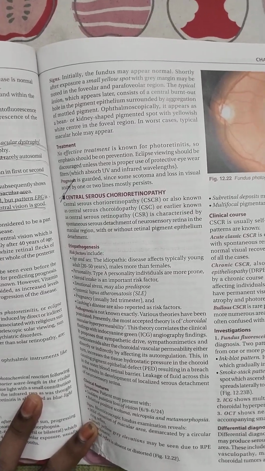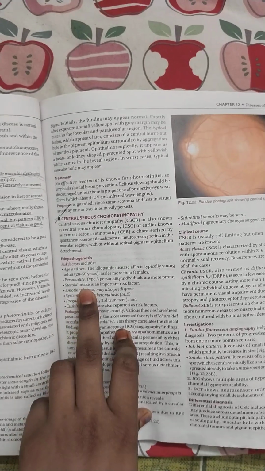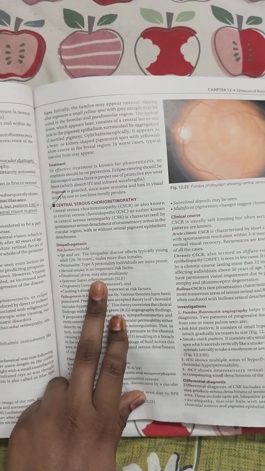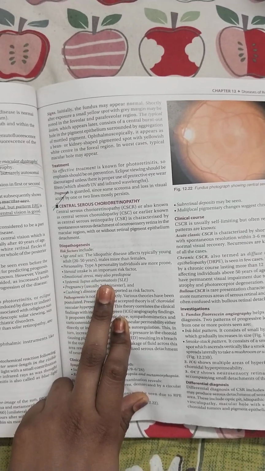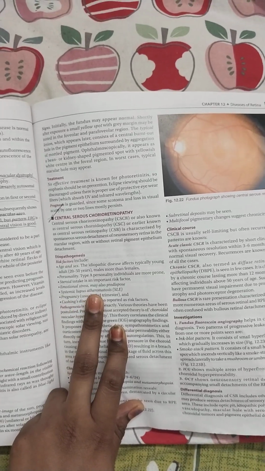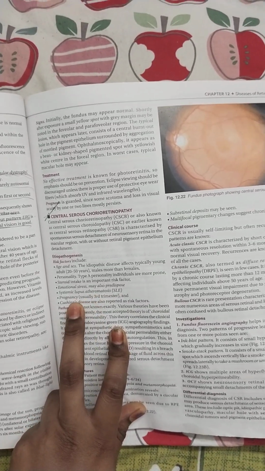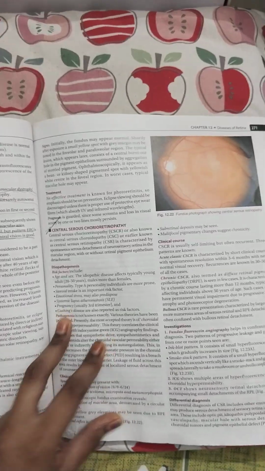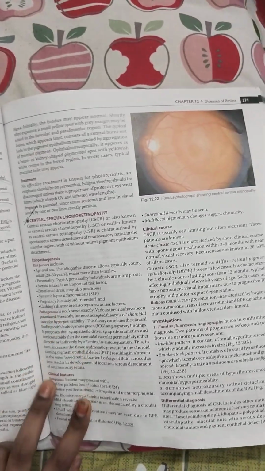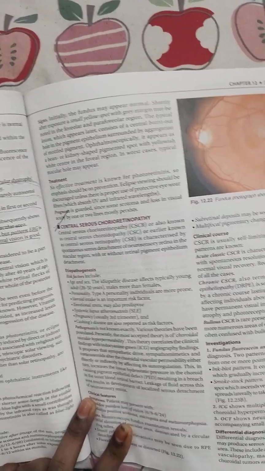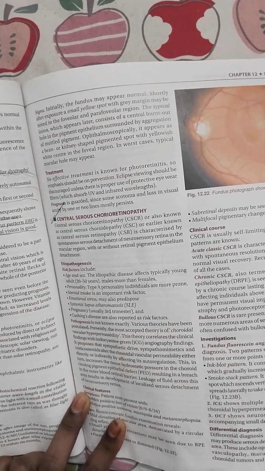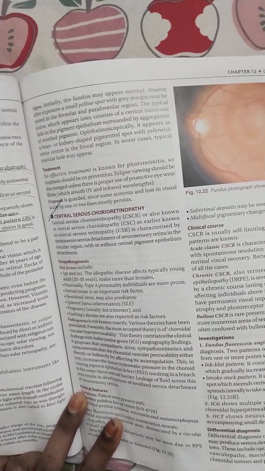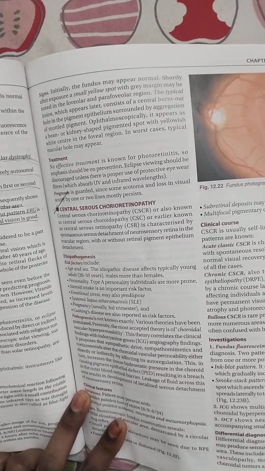And steroid intake means there may be an immunocompromised state due to the steroids, and this may be a risk factor. Emotional stress and SLE, an autoimmune disorder, may also lead to central serous choroidoretinopathy. Pregnancy in the third trimester may also cause CSCR, because at that time the uterine enlargement is very large and there may be edema, and also an increase in the permeability of the choroidal vessels. So pregnancy is also a risk factor.